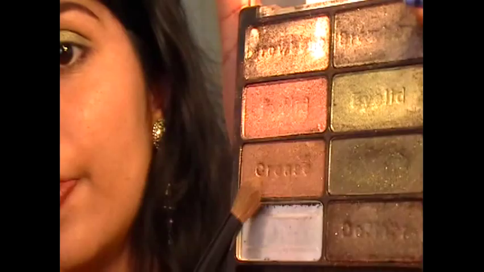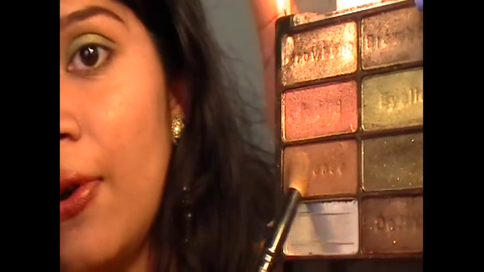For the crease, I am going to be taking this crease color diagonally opposite to it. It says crease, from my fluffy brush from Target.